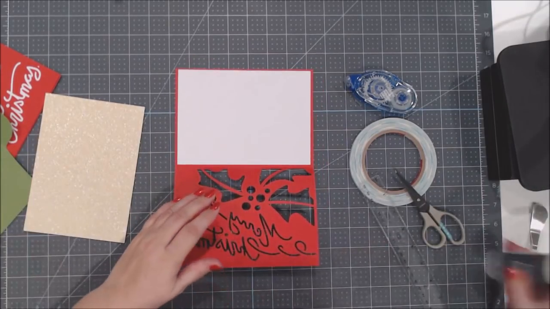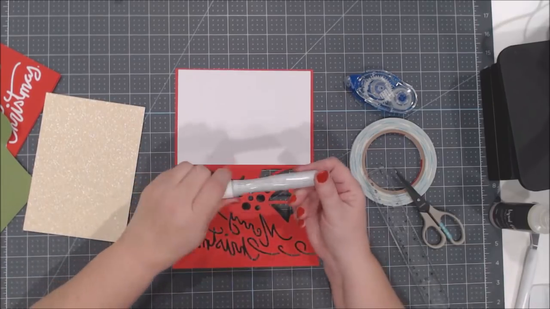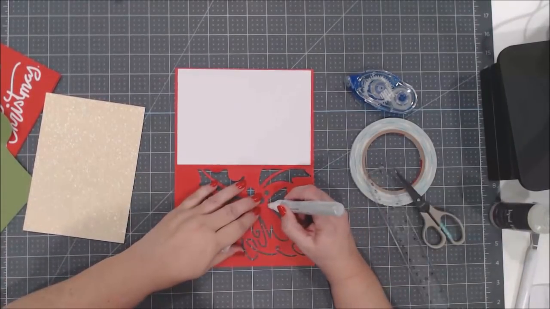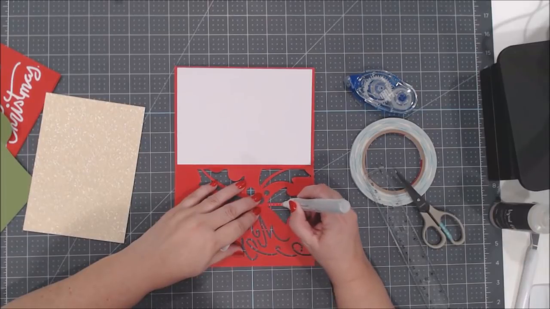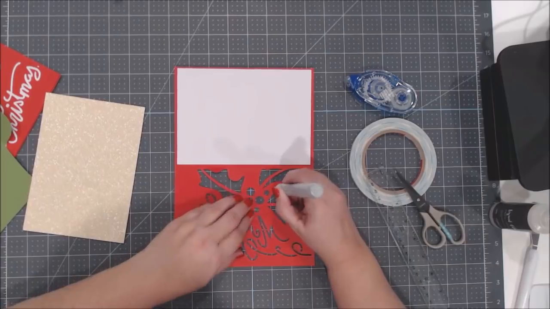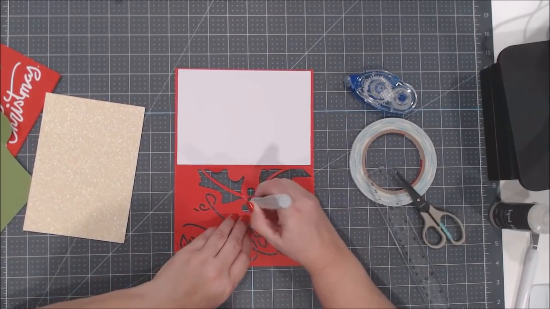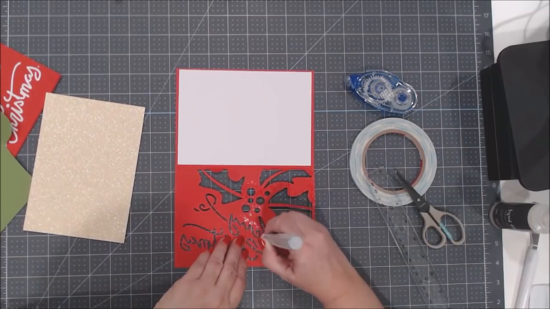So I am going to use, let's see, what do I do with my dual action glue pen? So I'm using my dual action glue pen, and here along where some of the lines are on here, I'm just going to dab. I'm just doing little dabs around that so that it's going to stick to my liner piece.